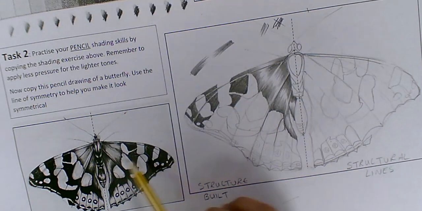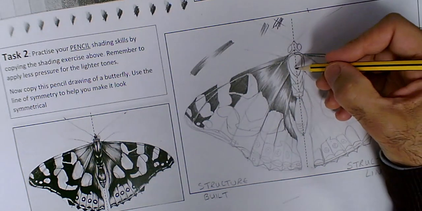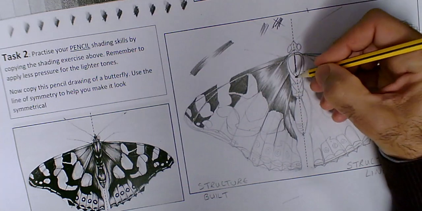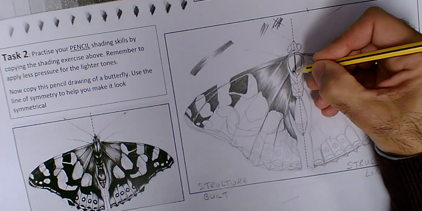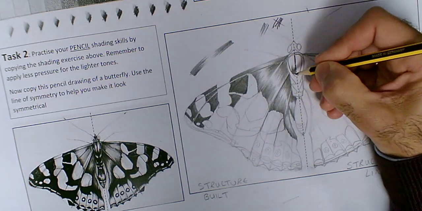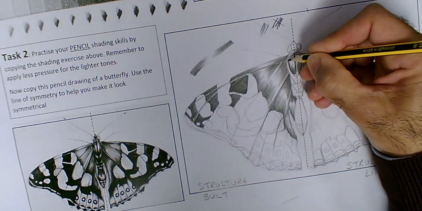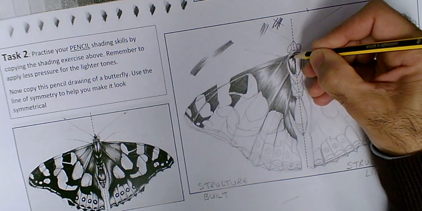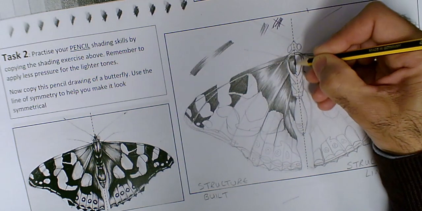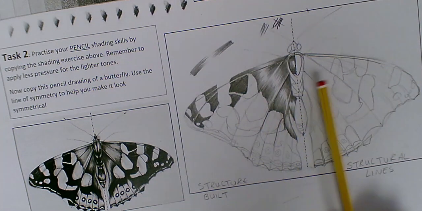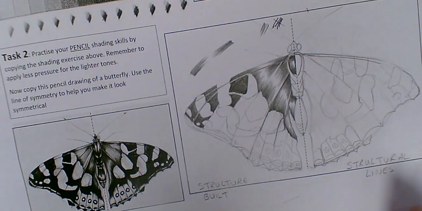Okay, and again in the body here you've got an area of dark to light shading. I'll just do a little bit here. Like so. There you go. So obviously if I just sit here and do this, I'm going to really enjoy it, but you're going to get bored.